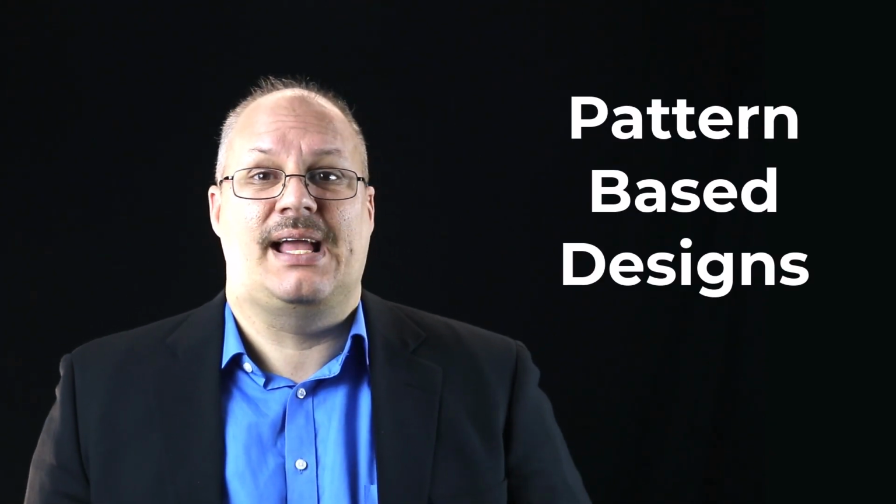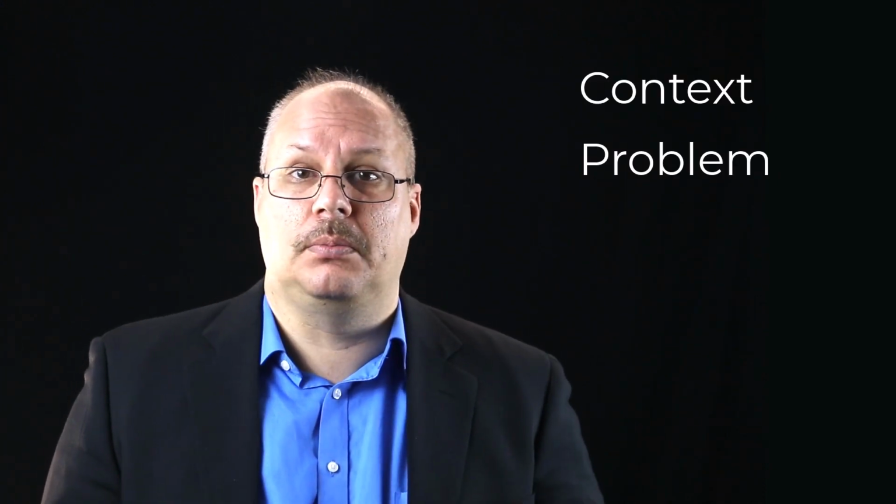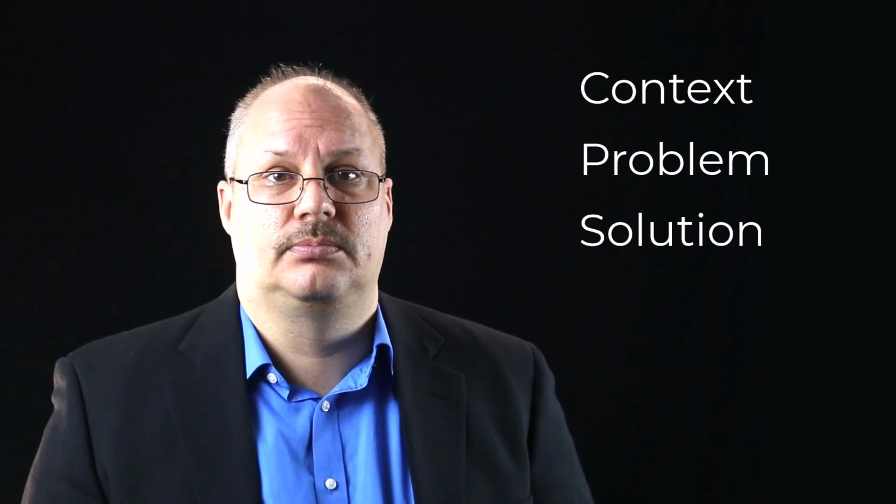A design pattern can be characterized as a three-part rule which expresses a relation between a certain context, a problem, and a solution. For software design, the context allows the reader to understand the environment in which the problem resides and the solution that might be appropriate within that environment.